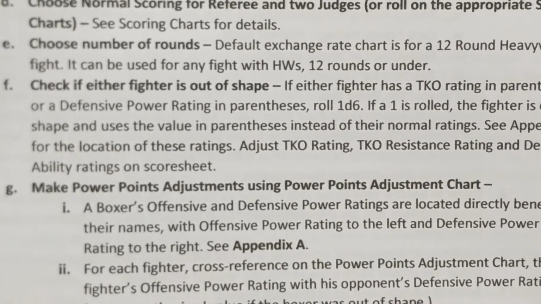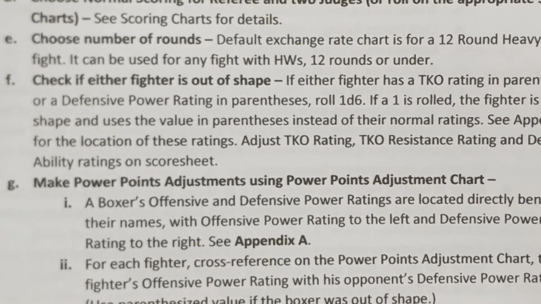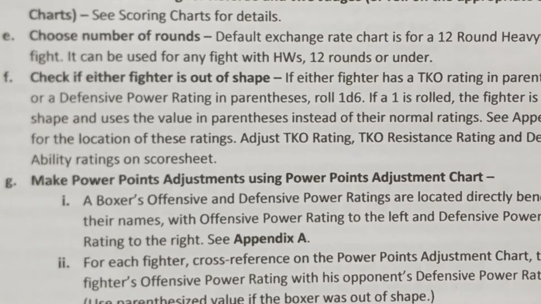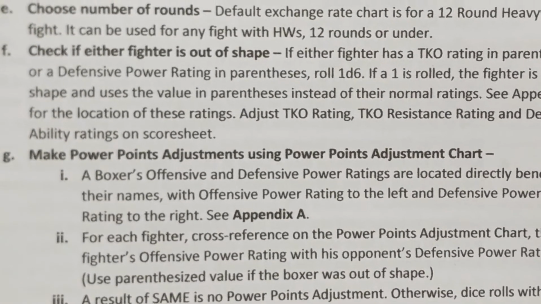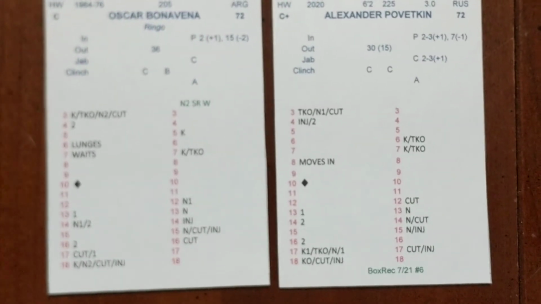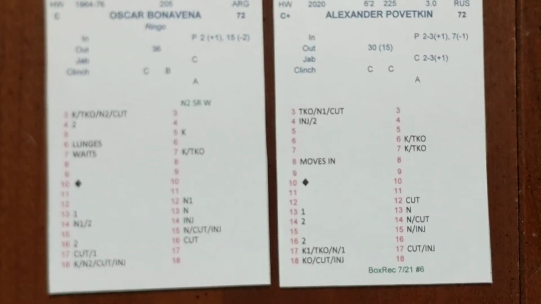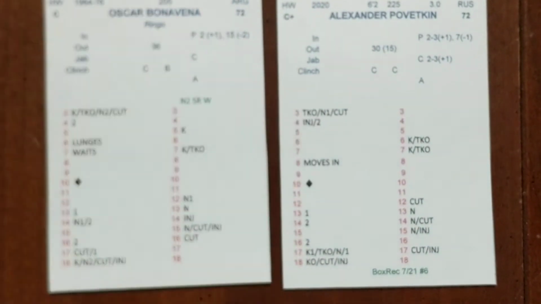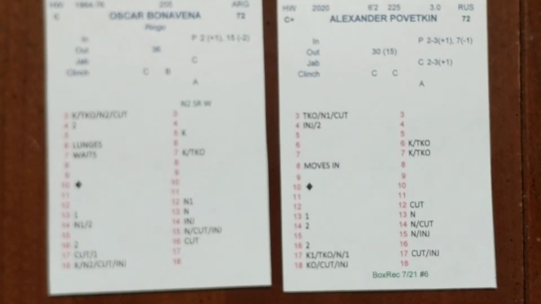All the fights in my tournament are going to be 12 rounds. And we're going to check if either fighter's out of shape. So this is where Povetkin, on a roll of 6 on a 6-sided die, would be out of shape. And it is a 3. So he is going to use his full TKO rating.